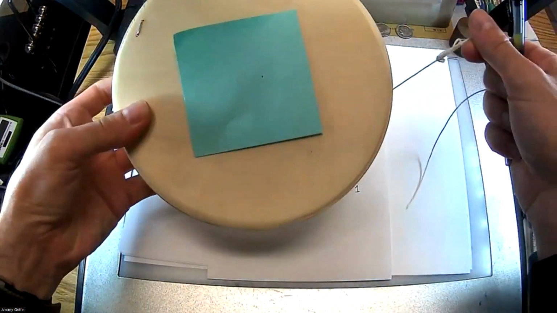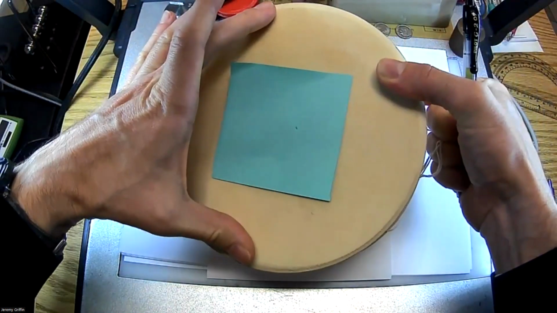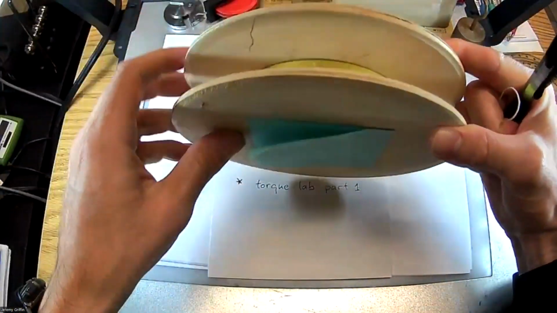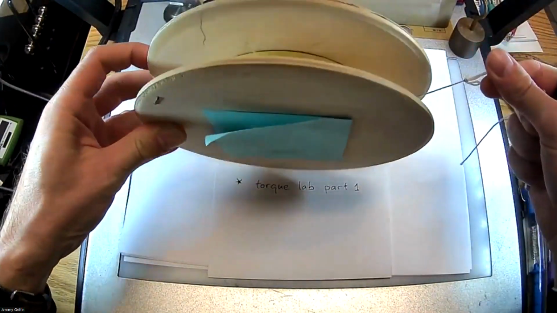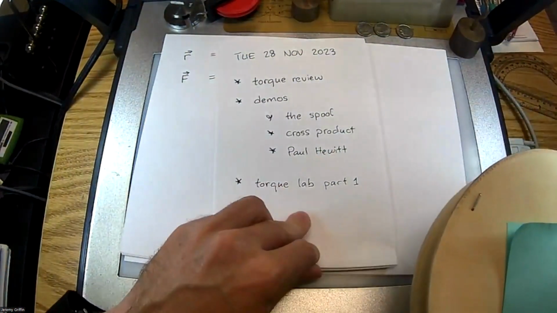Ooh, look at this right here. Do you guys see two different size circles? I've got an outside diameter and an inside diameter, this small circle on the inside. And I've got a string wrapped around the inside diameter. Look at that. You guys see a string wrapped around? So here's what I do with this.